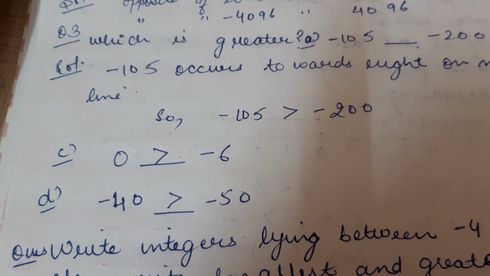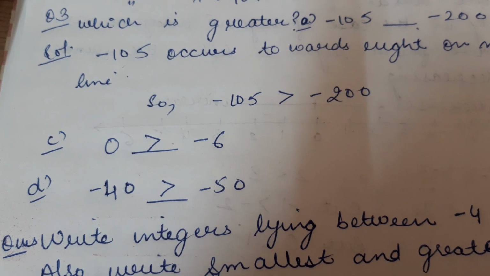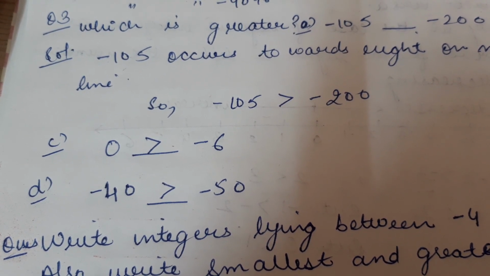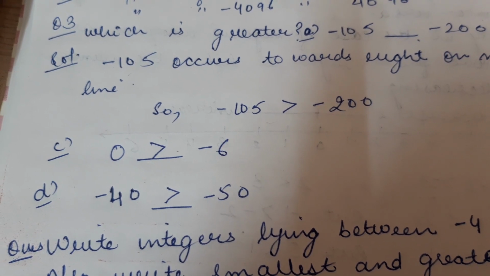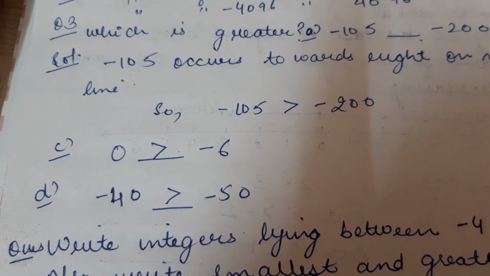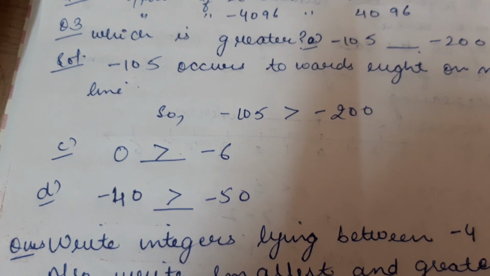So 0 is greater than minus 6. Next is minus 40 and minus 50. Which will come first if we move from 0 towards left? Minus 40 will come first. So minus 40 is greater than minus 50.